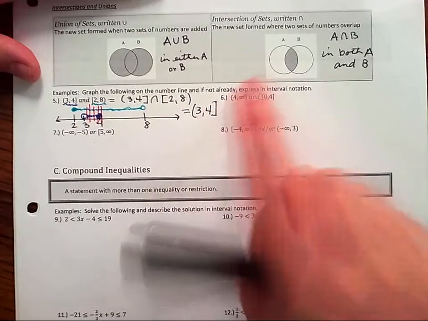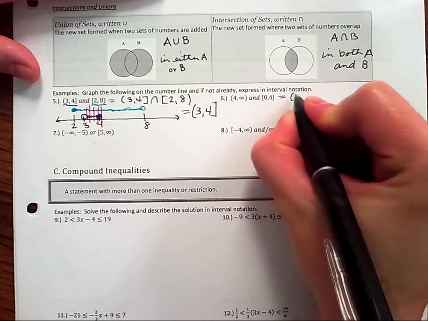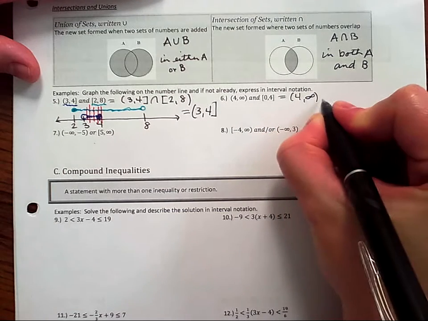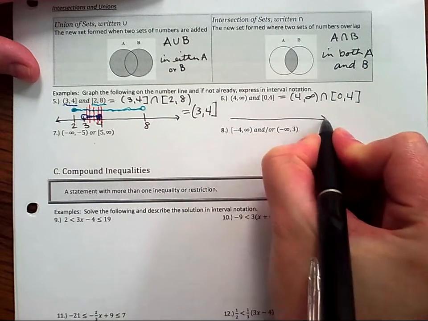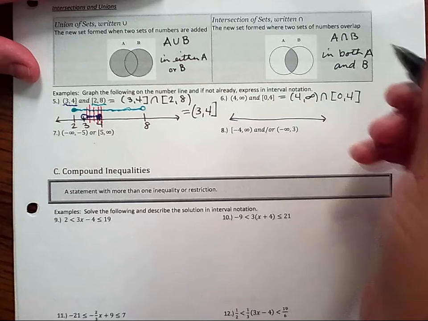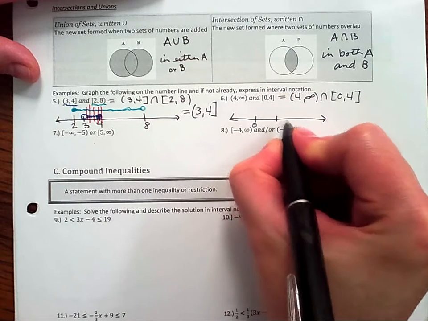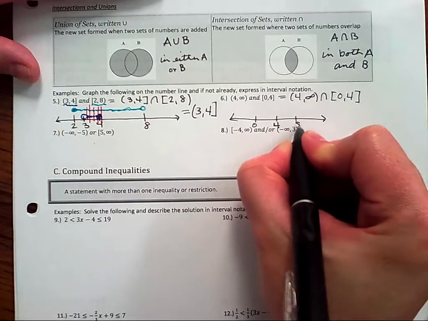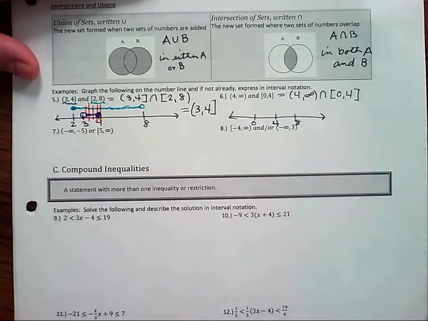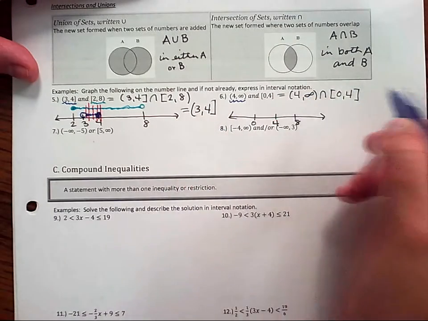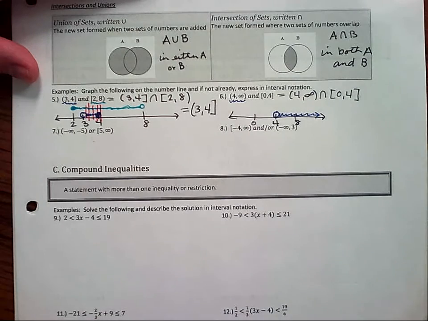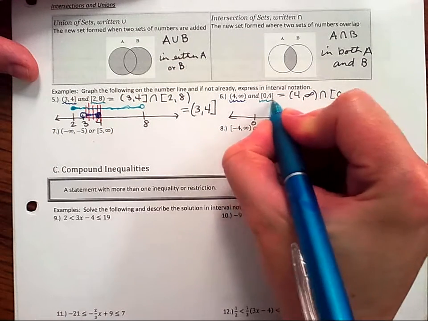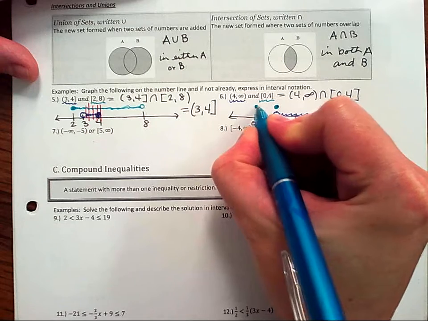All right, let's do number 6. So [4, infinity) and is the intersection with [0, 4). Okay, so let's do the number line. So I need 0. Oh, yeah, that's 0. So I need 0, I need 4, and I'll do 8. However you make your number line is fine, right? You just have to have 3 values. Okay, so do 4 to infinity on your number line. Shade it, squiggle it in. Do 0 to 4.